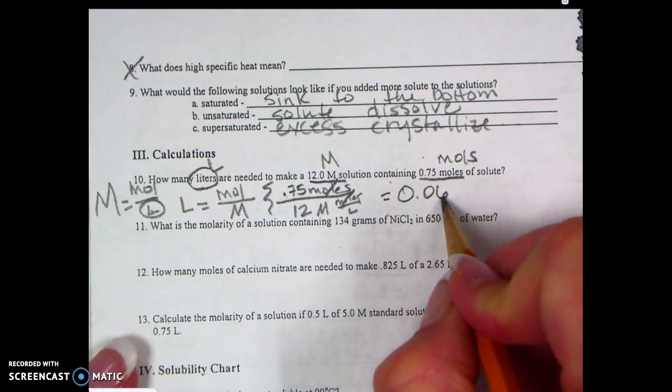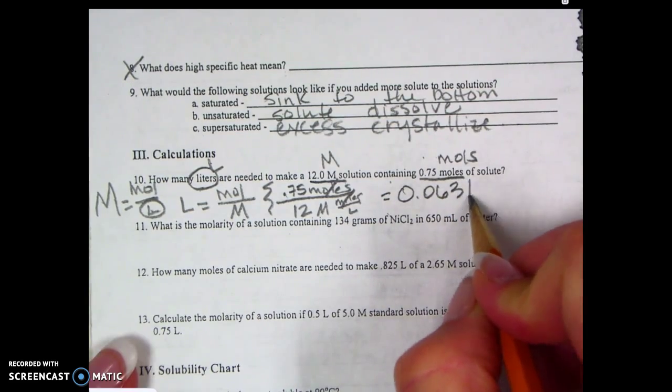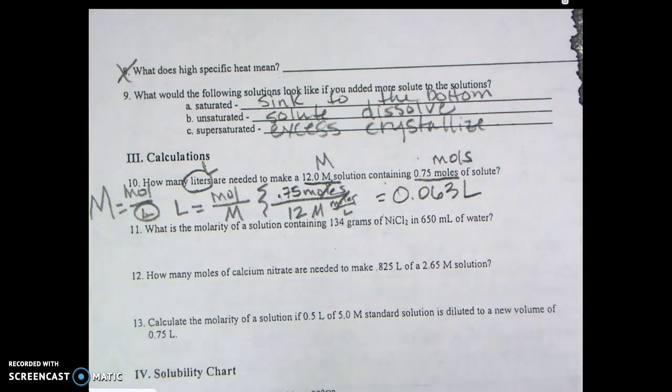0.063 liters, or 63 milliliters. Final answer.